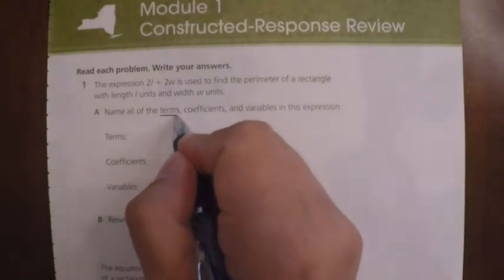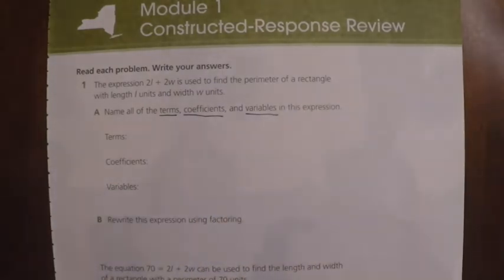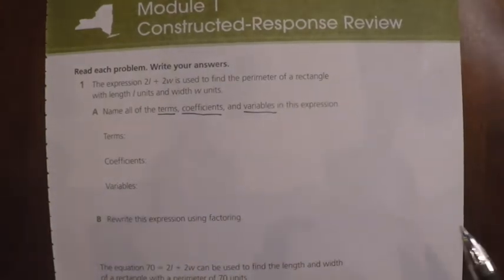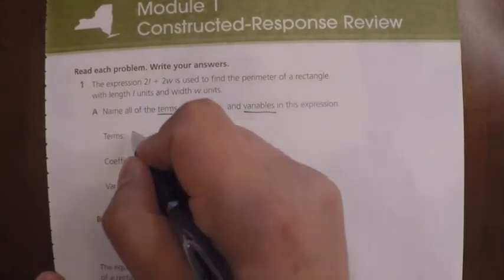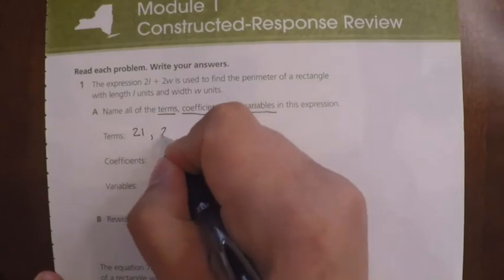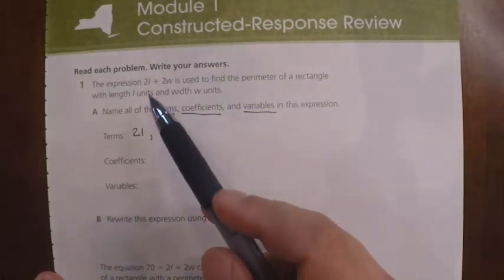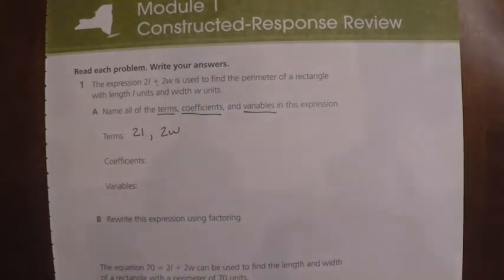So we have three vocab words here: terms, coefficients, and variables. So we start with terms. Terms are anything that we have that is being added together, or subtracted, in an equation here. So when we take a look, 2L is one term, and then the other term in this equation is 2W. So they're separated by addition, which distinguishes each of those terms there.